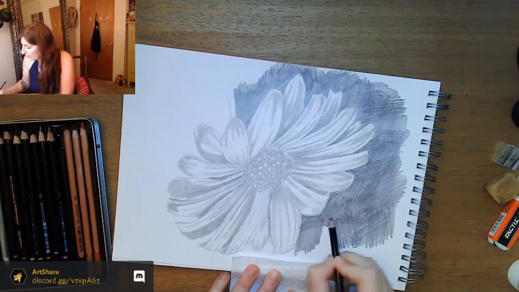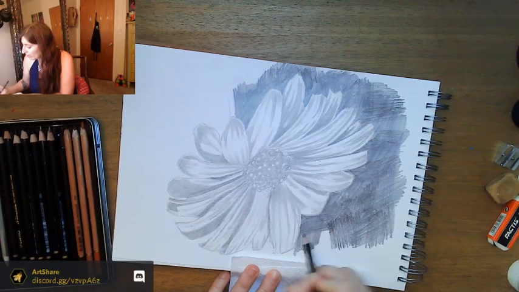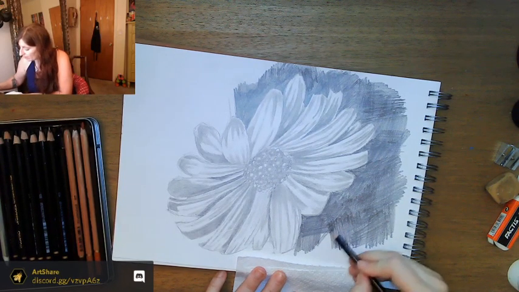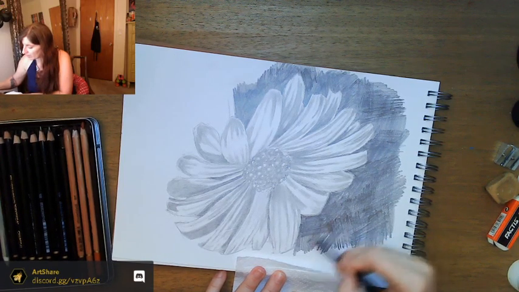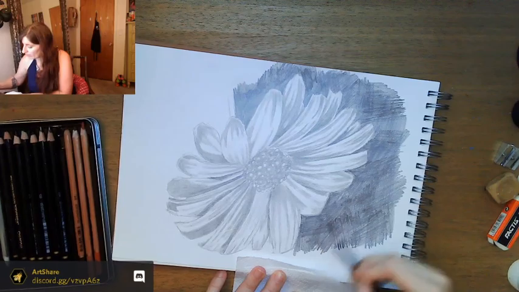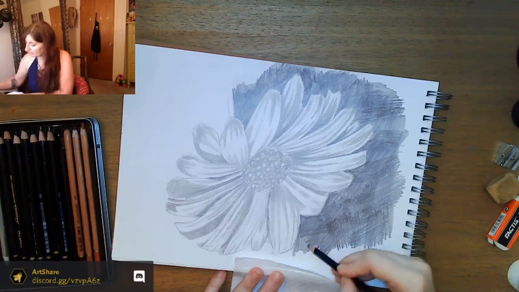And what's cool is that when you start layering the pencil over each other, then you really get a lot of different lights and darks. And it just looks really interesting.